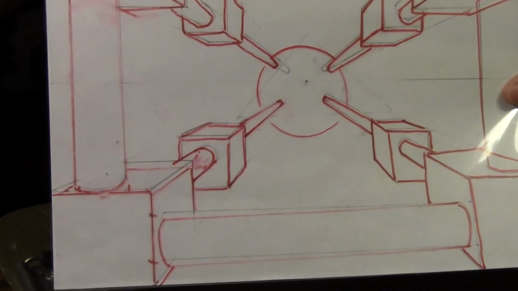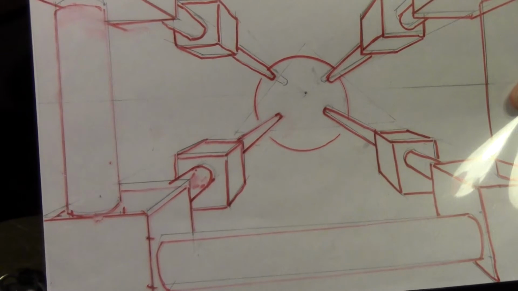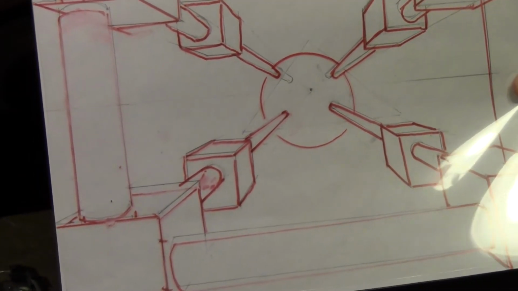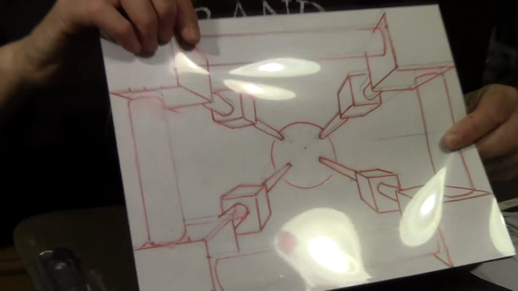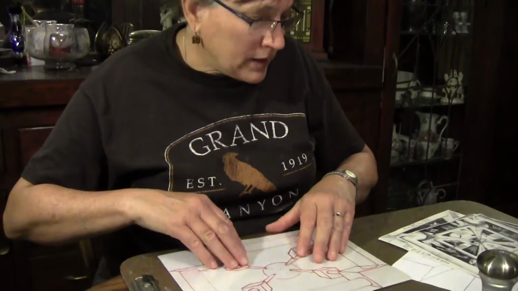So if I'm using a circle shape, it might seem a little bit like we're going through a tunnel. The viewer is going through a tunnel on that back shape. Okay, let's try a different shape.